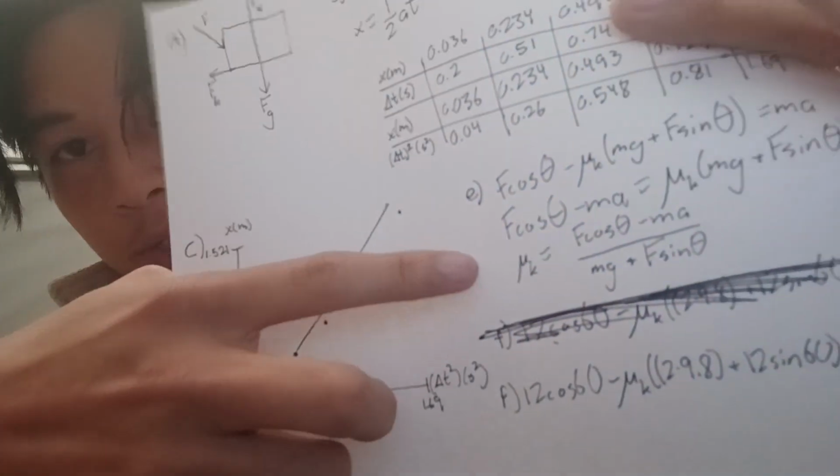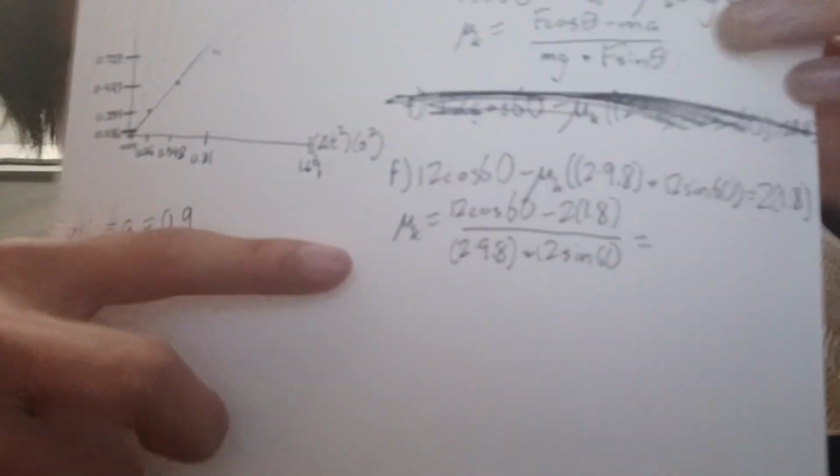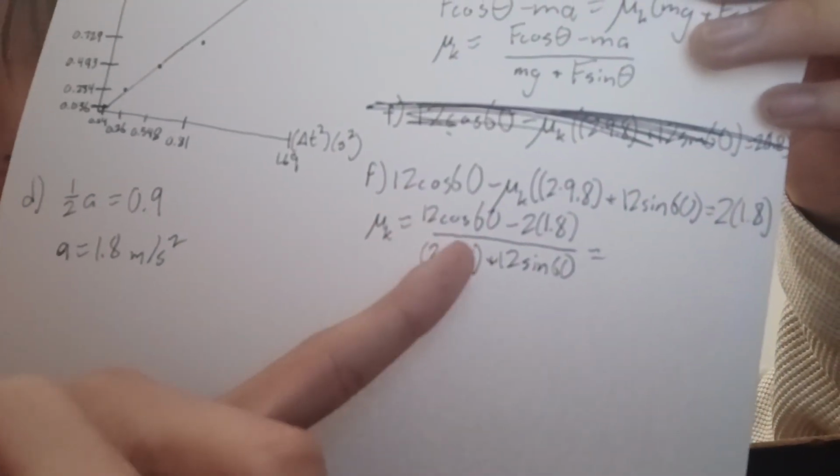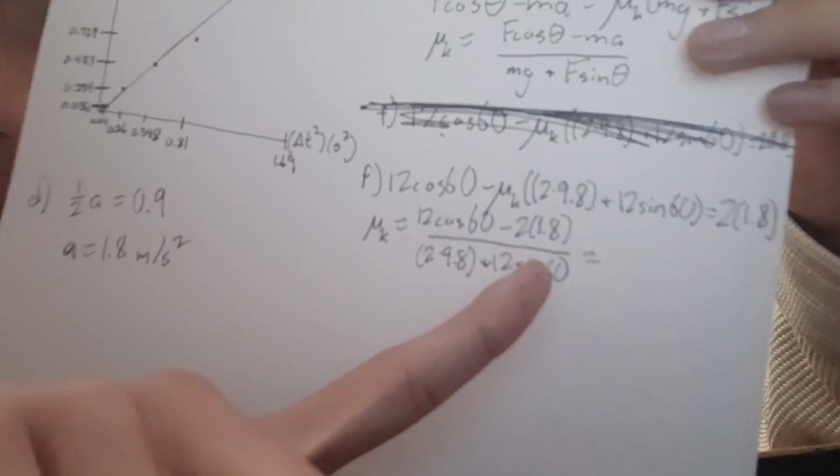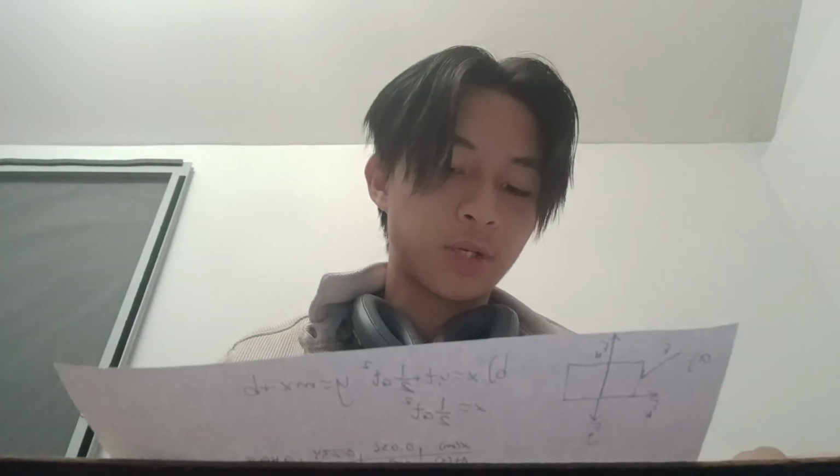And then from here we can also just use this mu k equation, right? So mu k equals that: 12 cosine 60 minus 2 times 1.8 over 2 times 9.8 plus 12 sine 60. And then plug that into your calculator.